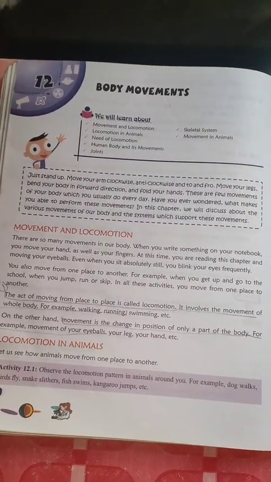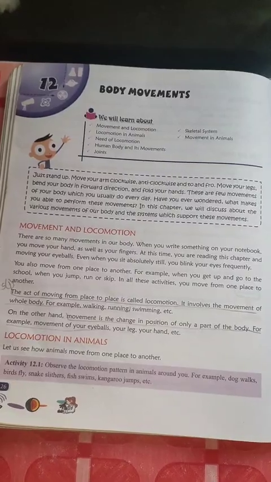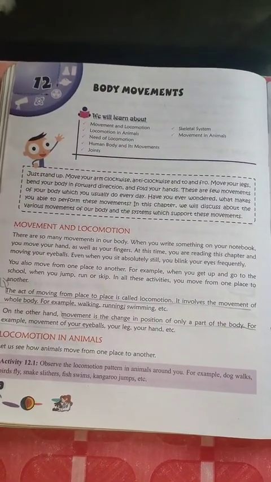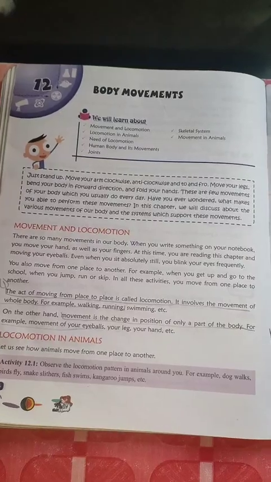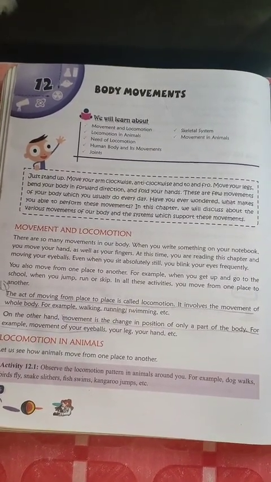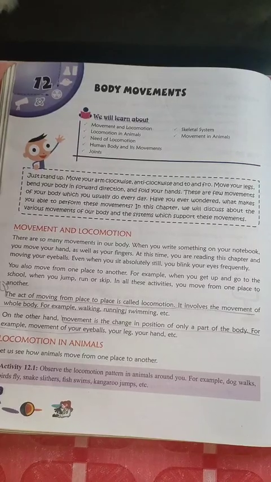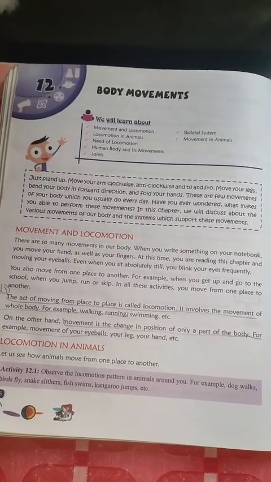The topic today we are going to discuss is body movement. First of all, try to understand the difference between movement and locomotion. Movement is the change in position of only a part of the body. That means the entire body remains stationary, only a part of it moves.